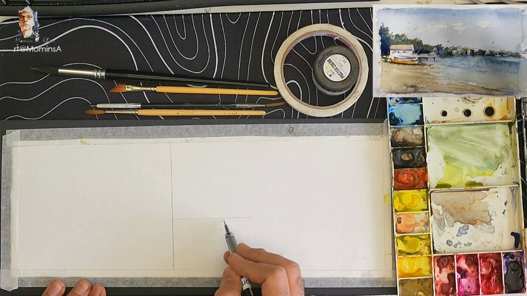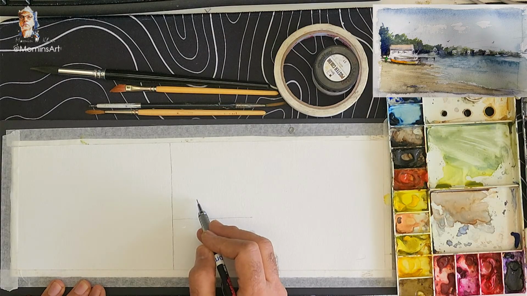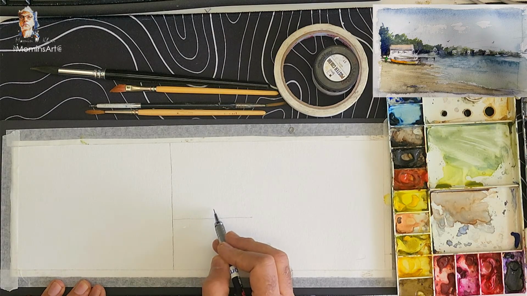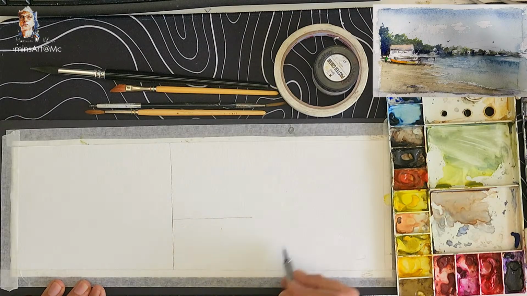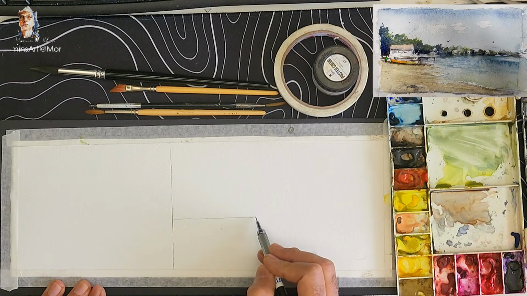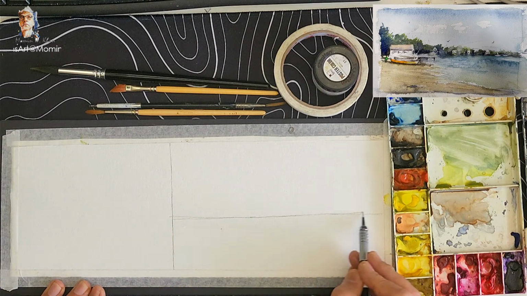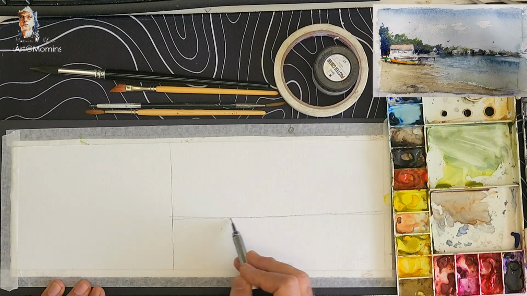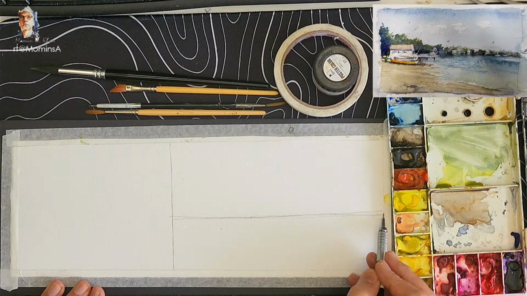Actually, I will keep the hut a little bit up, right on the horizon line, not on the midground, I mean the foreground, so it will be here. Maybe I can put some boats here, since I have enough space for boats and other stuff. So let's divide the paper up to here. This is my horizon line, where the water, the earth and the sky meet together.